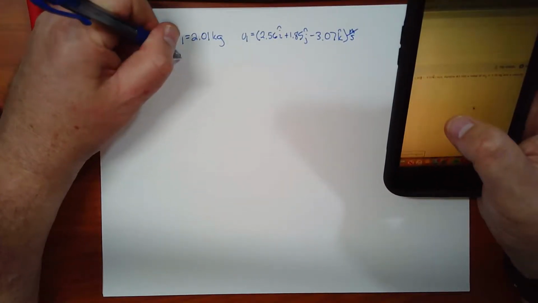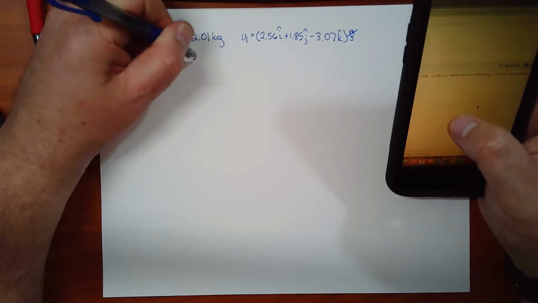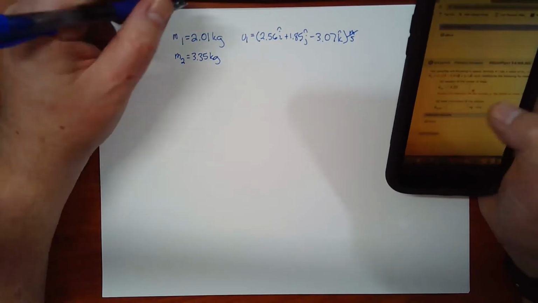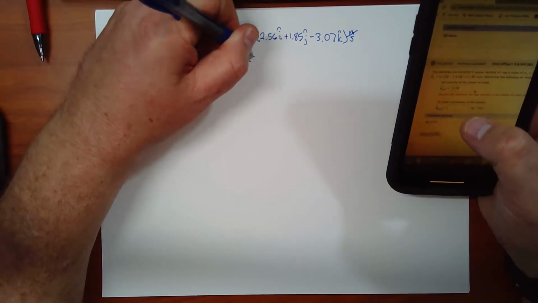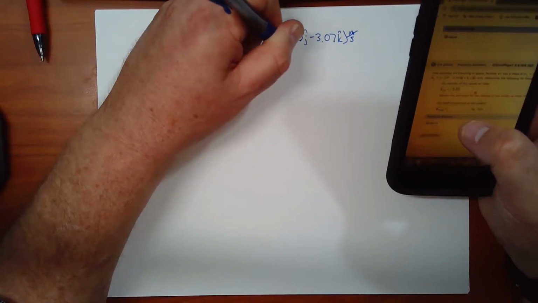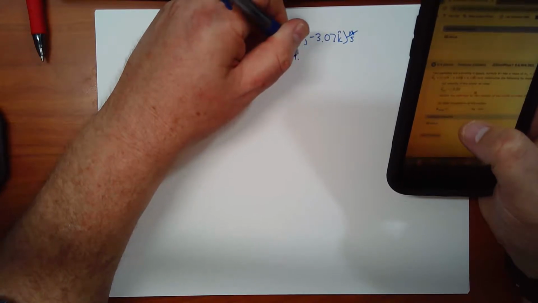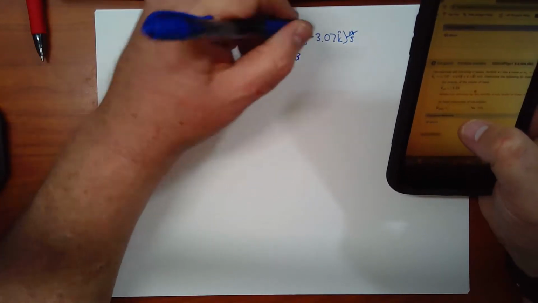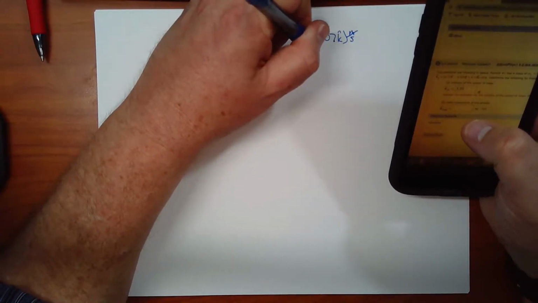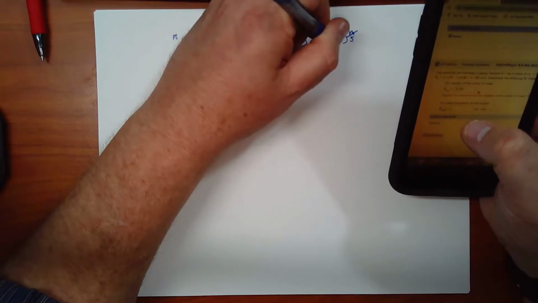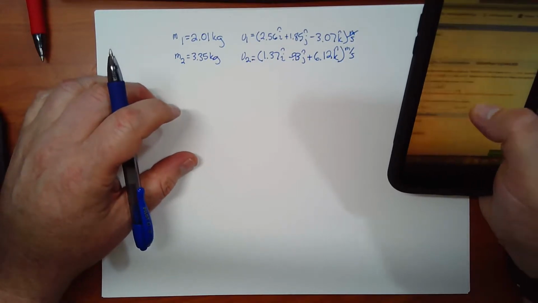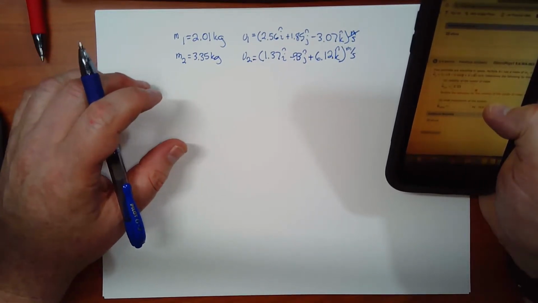Particle 2 has a mass of 3.35 kilograms and has a velocity of 1.37 i hat minus 0.93 j hat plus 6.12 k hat meters per second. Determine the following for these two particles: velocity of the center of mass.